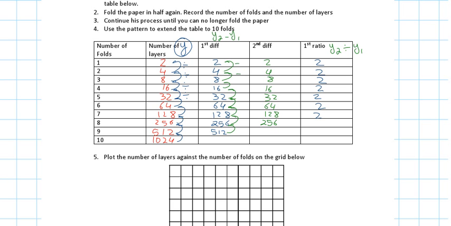And then 1024 divided by 512 is 2. So remember that with the division, you're going to have to divide y2 over y1. So is my ratio constant? Yes, it is. My ratio is constant, and it's 2.